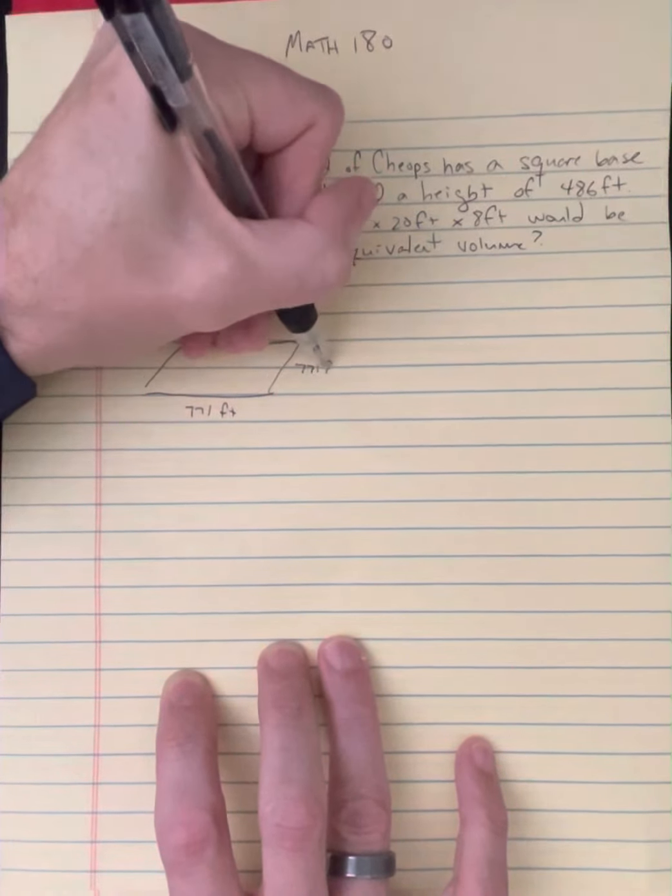486 feet. Okay, well, the formula for a pyramid is 1/3 the volume of the corresponding prism. So 1/3 of 771 feet times 771 feet, right? That's the area of the base. And then times the height, which is 486 feet.